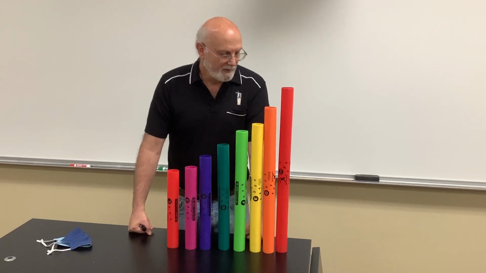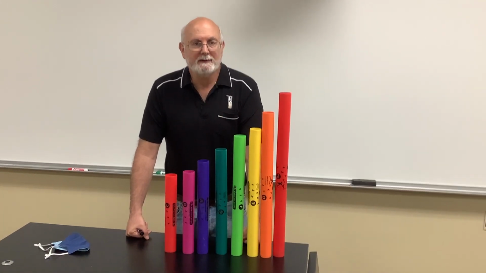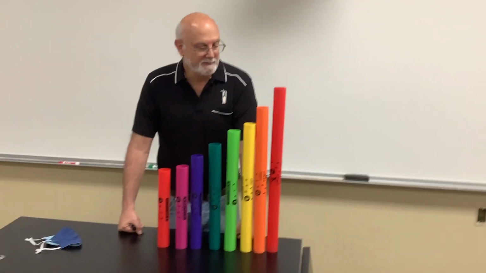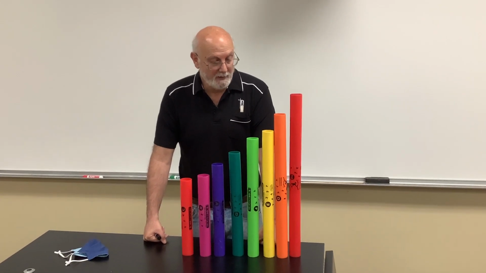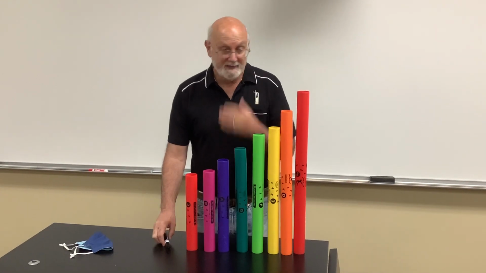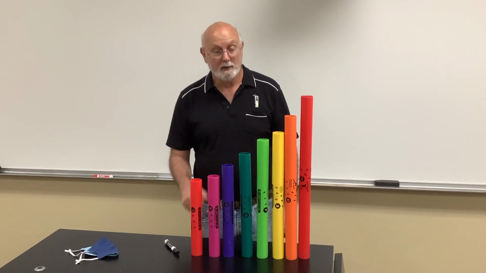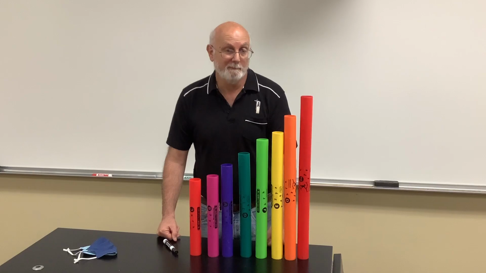You know what it sort of looks like, if you've ever been in a Gothic church or a cathedral? It's like a pipe organ. But in this case, we're not going to blow air through it. We're going to push the air out by hitting it. That's why it's called a boomwhacker.